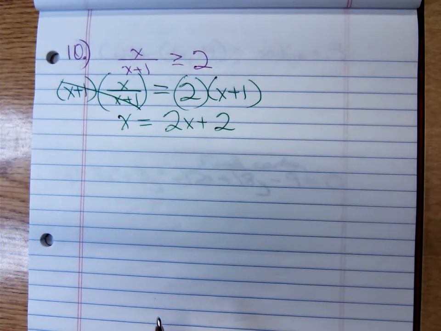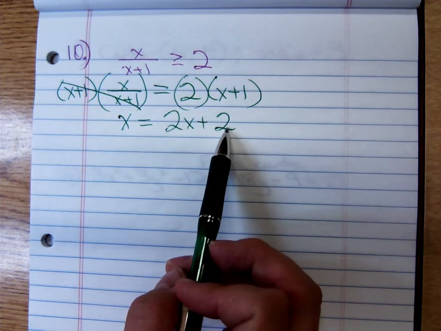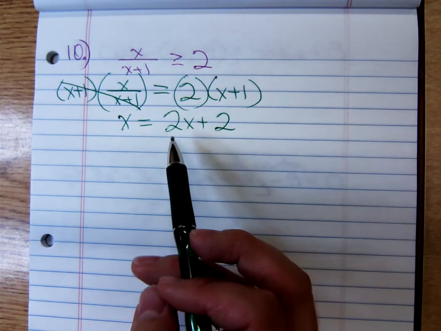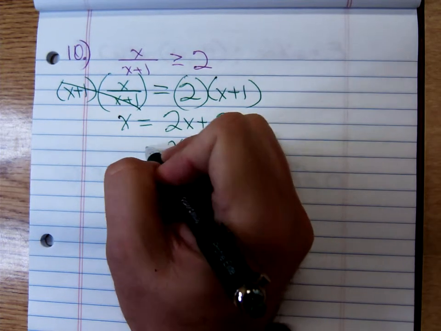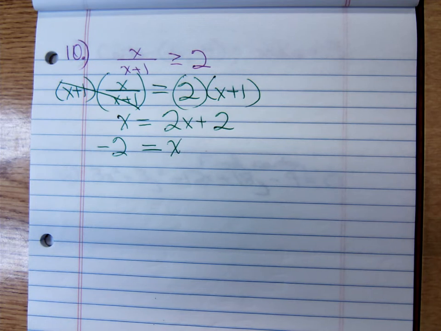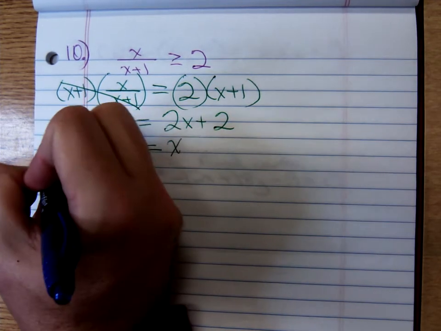I'd move this 1x over, combine it with the 2x. I'd move the constant term to the left. What would that give me? x equals negative 2 for my solution cut point. So negative 2 is my solution cut point.